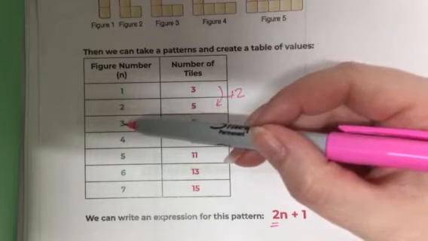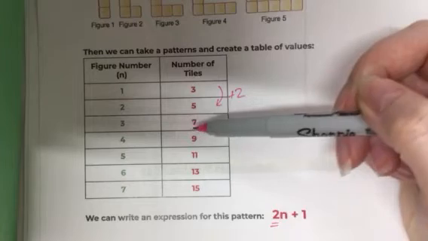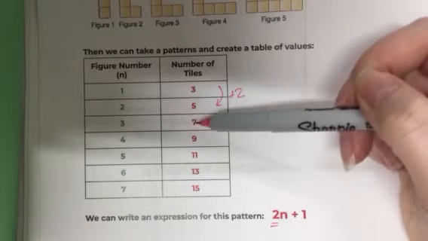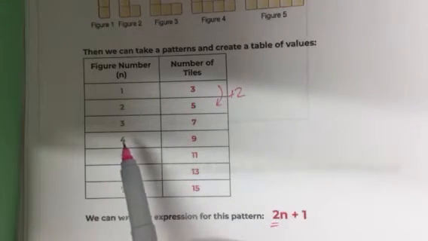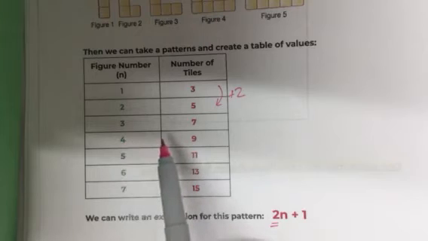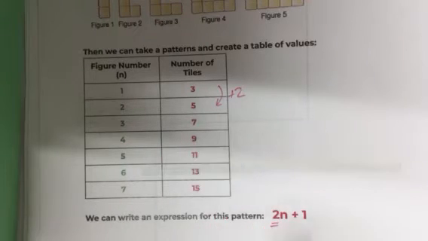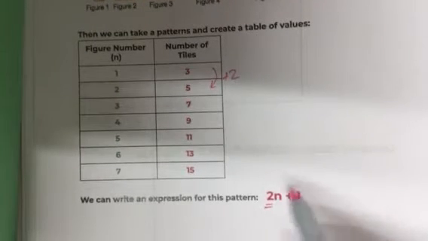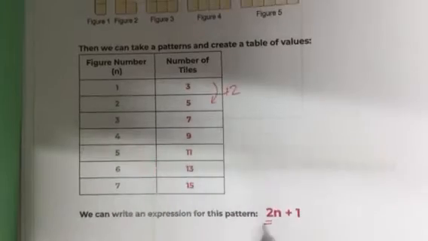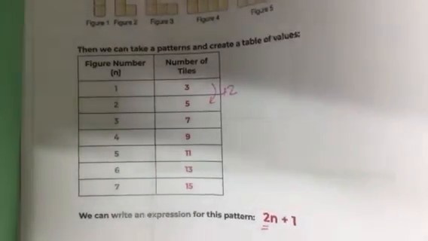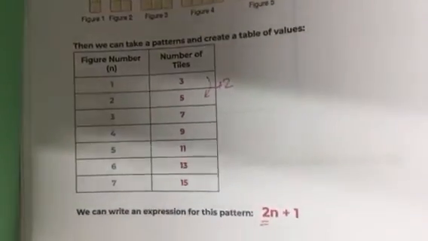So if I took this 3 and multiplied it by 2, then I'm at 6. I need to get to 7, so I had to add 1. So then you try it here. 4 times 2 is 8. Add 1 to get to 9. So that's how I knew that it had to be add 1. If you're still confused about how to come up with the expression or the rule for the table, then make sure that you contact me and I'll try and give you a few extra examples.